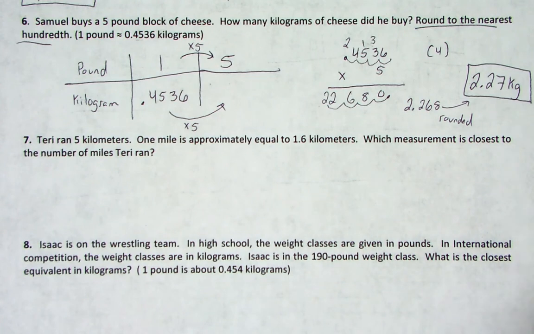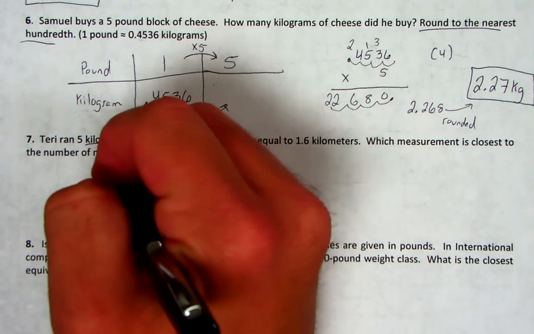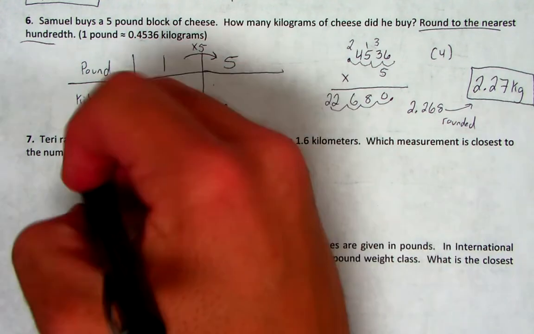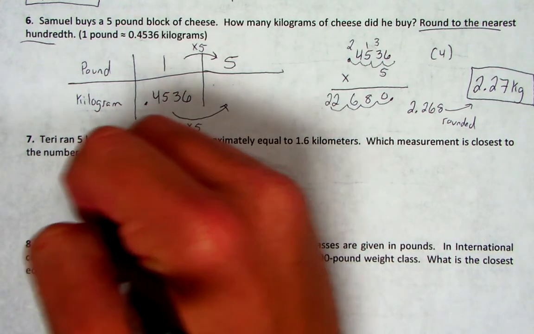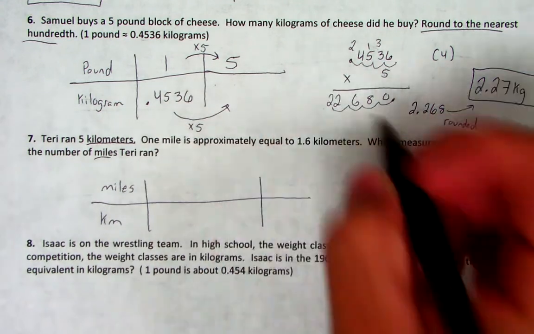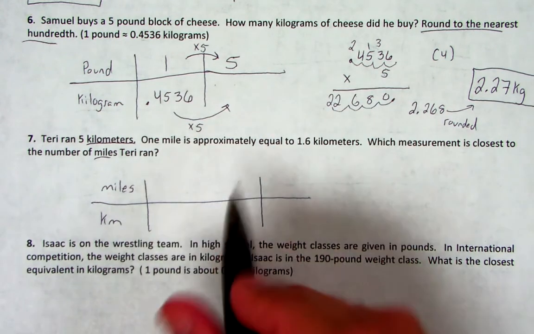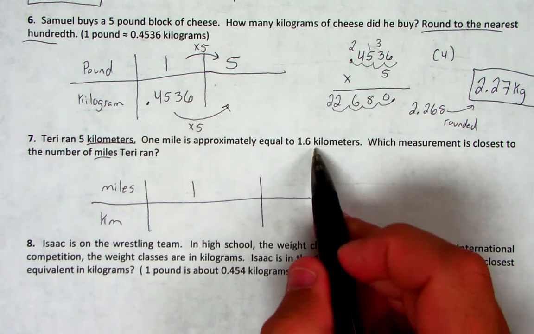Number 7, Terry ran 5 kilometers. 1 mile is approximately equal to 1.6 kilometers. Which measurement is closest to the number of miles Terry ran? So here we're talking about kilometers and miles. We're lucky here, it gives us the conversion. 1 mile is 1.6 kilometers.